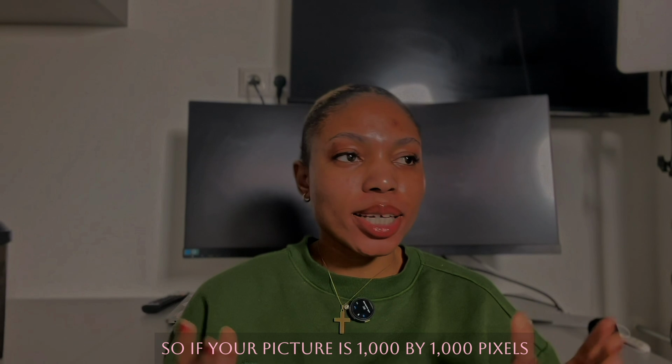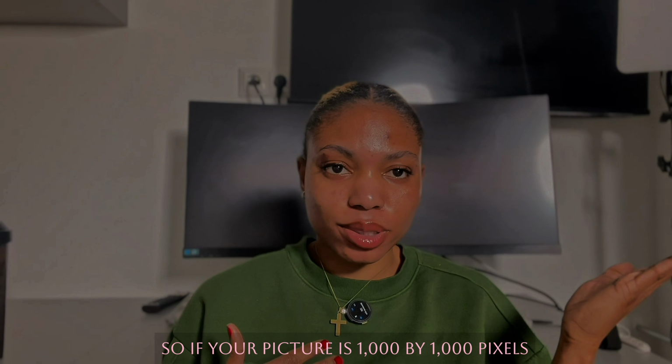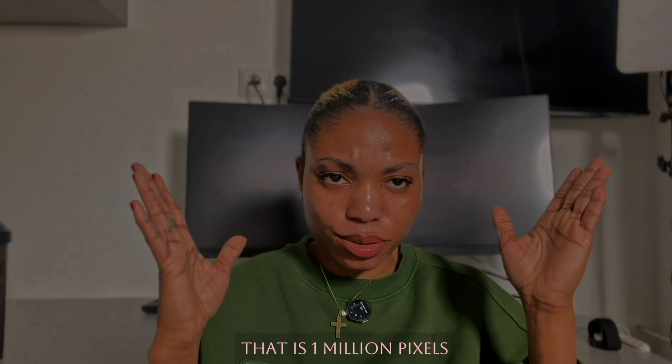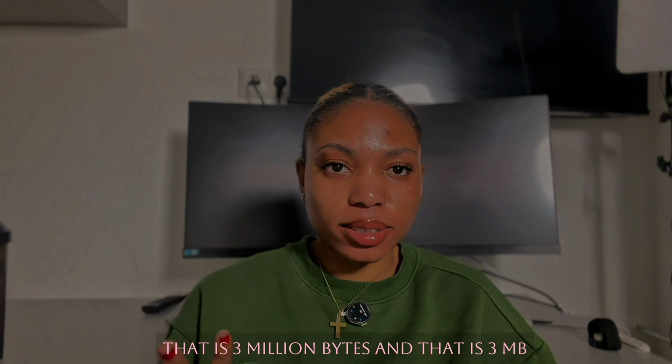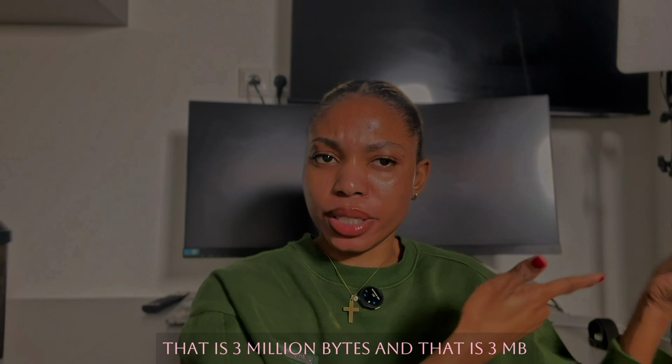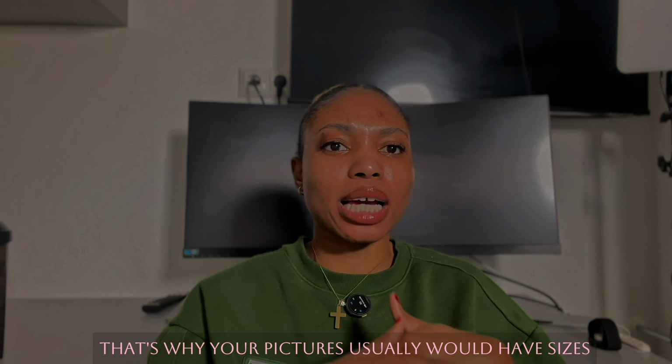So if your picture is 1000 by 1000 pixels, that is 1 million pixels. And 1 million pixels times 3 bytes is 3 million bytes. And that is 3 MB. That's why your pictures usually have sizes.